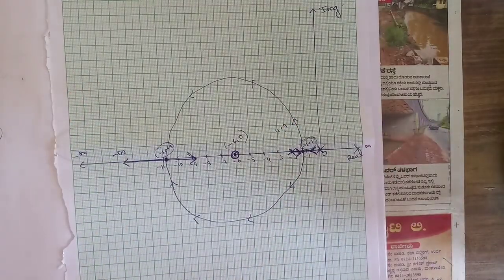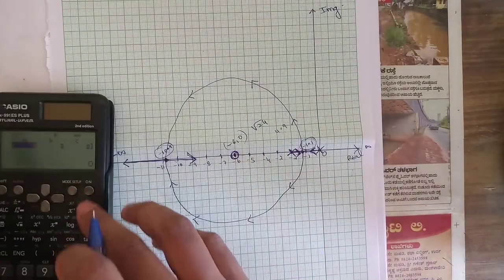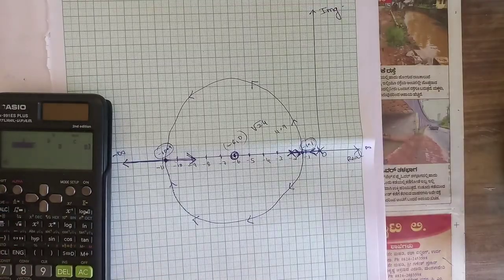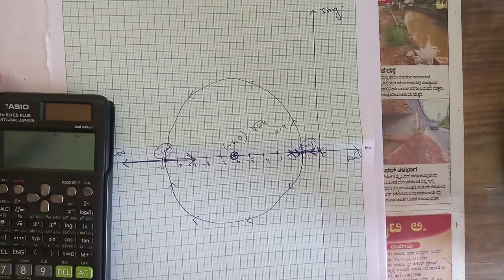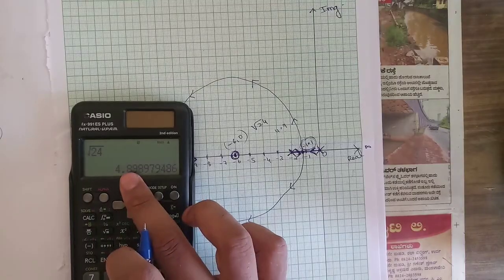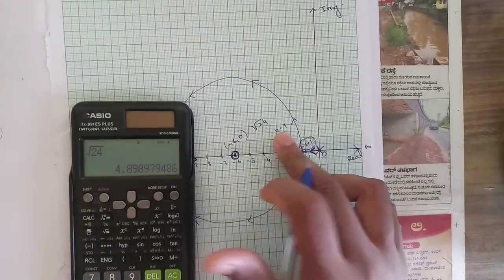But in the question they have mentioned it as square root of 24, so now let's check that. Square root of 24 is approximately 4.89. If you round it up you would be getting 4.9.